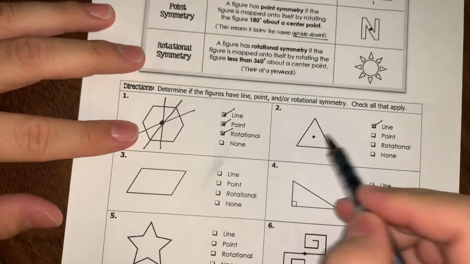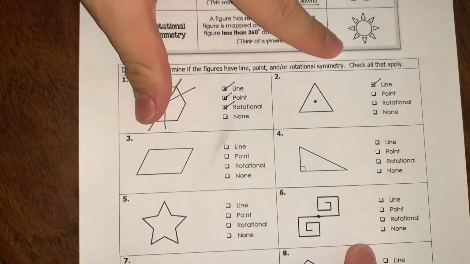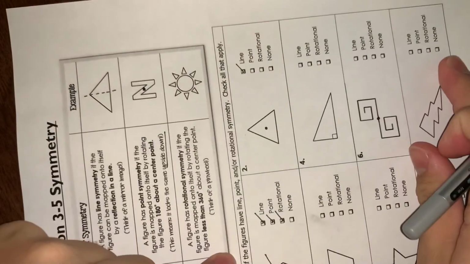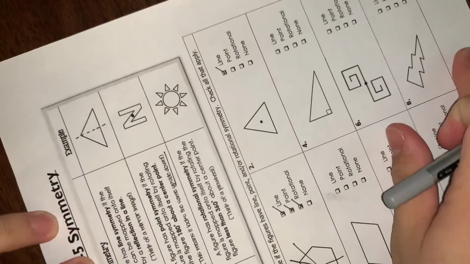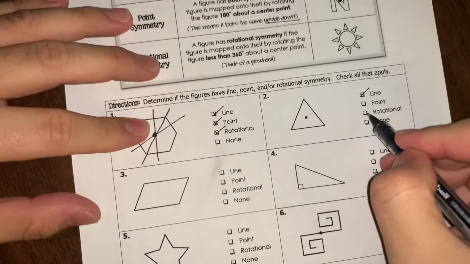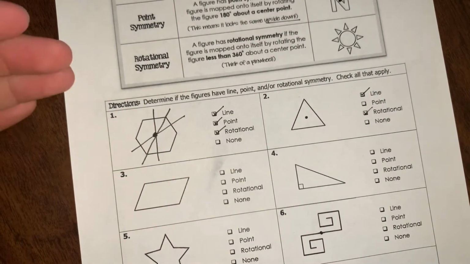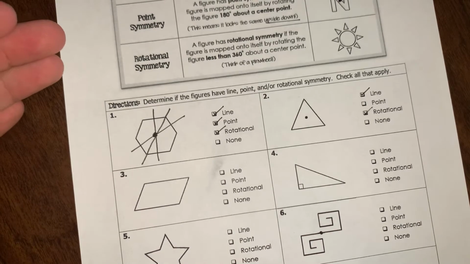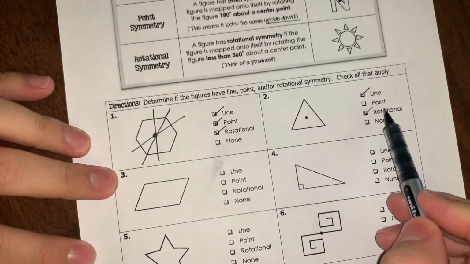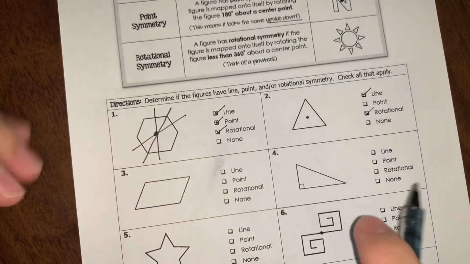Does it have rotational symmetry? Well, let's see. Yeah, it does. Not necessarily 180 degrees, but less than 360, it will eventually look like itself, and it happens like that 2 other times. So it definitely has rotational symmetry. So as you can see, there are examples that have more than one type of symmetry and not others, and some of them are only going to have like one.